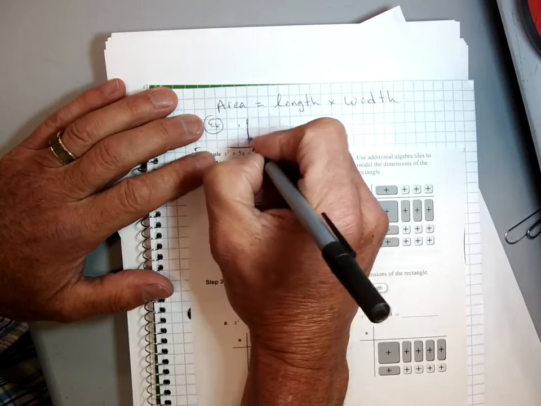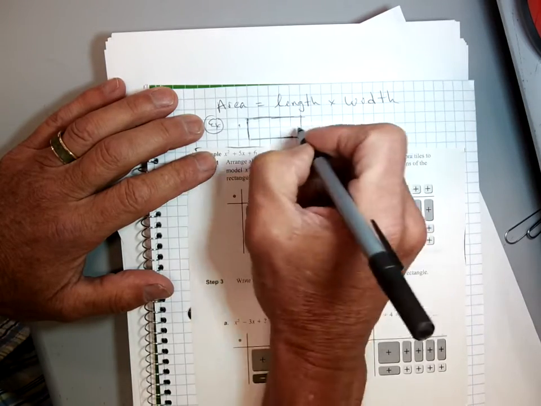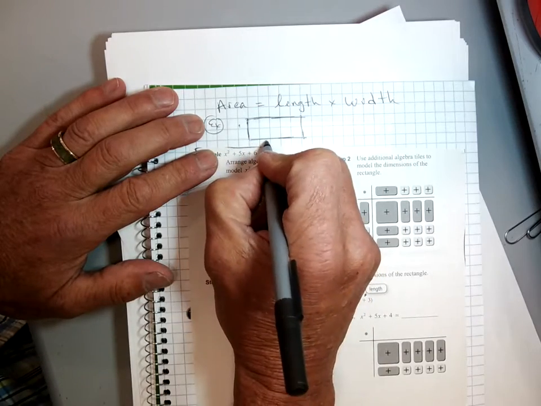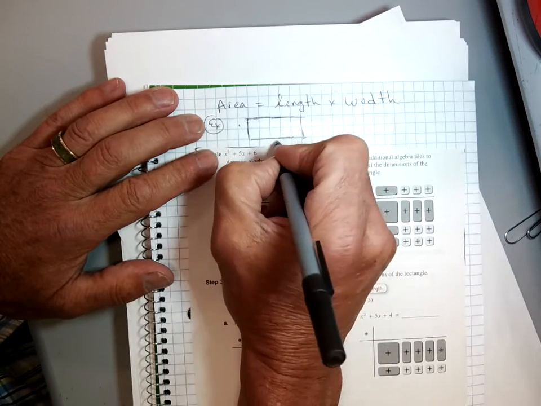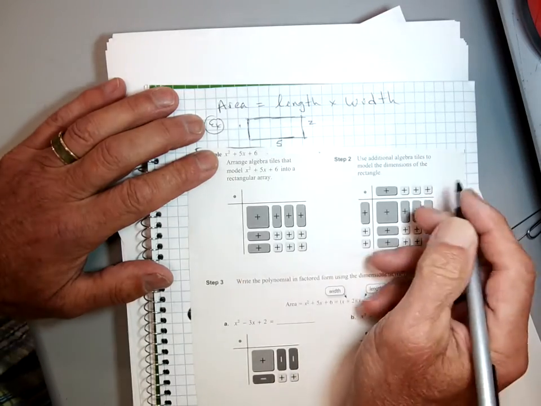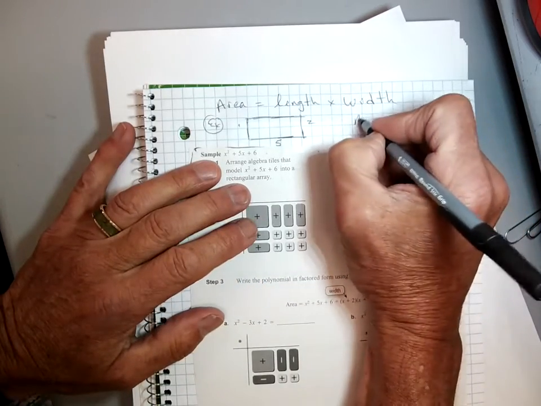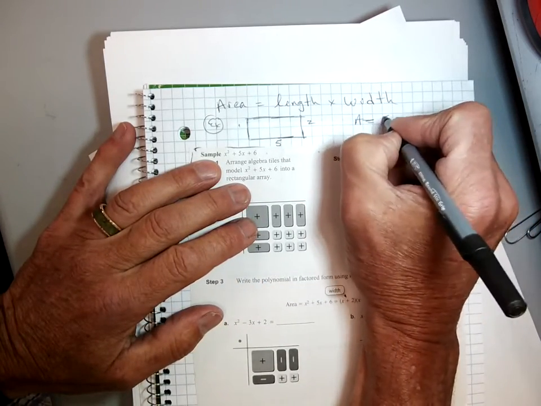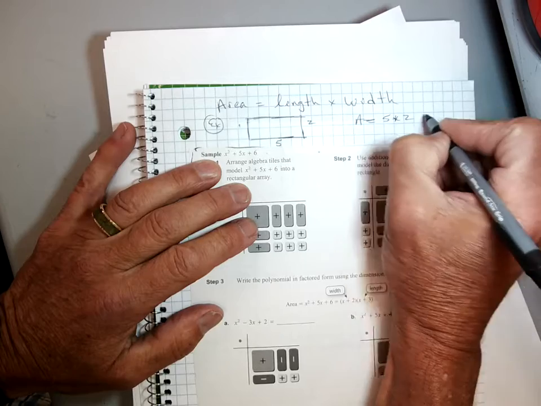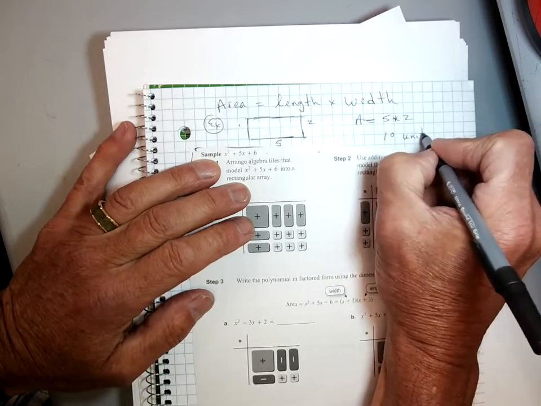If I've got a rectangle here, and the length is 1, 2, 3, 4, 5, and the width is 2, simple example, I know, then the area is 5 times 2, which is 10 units squared.